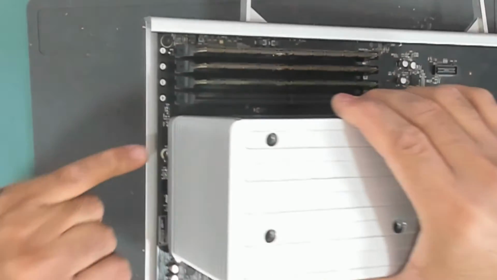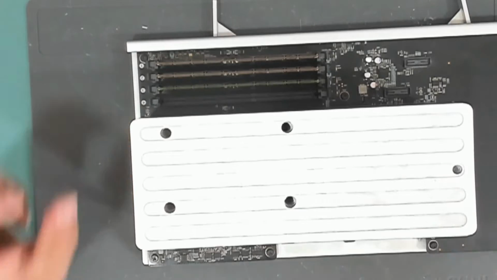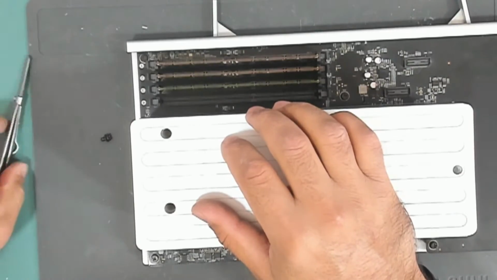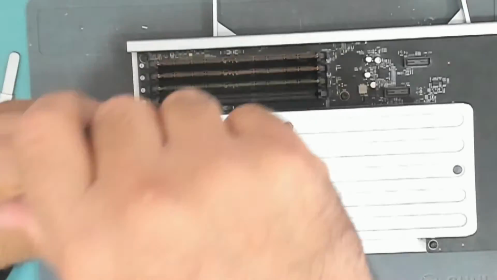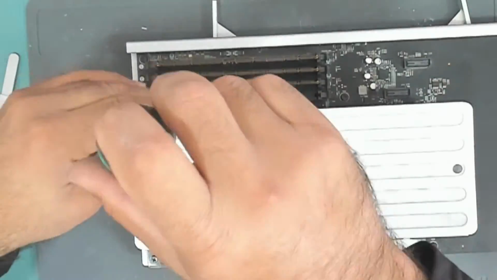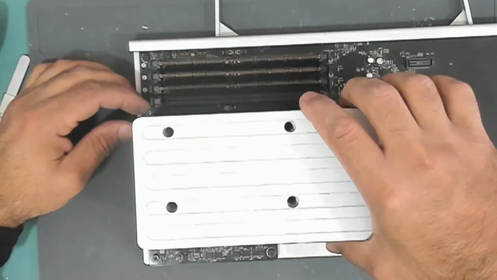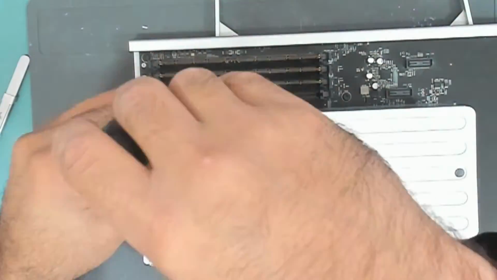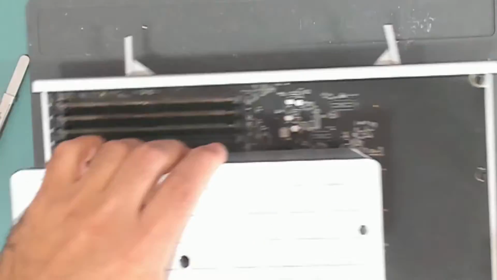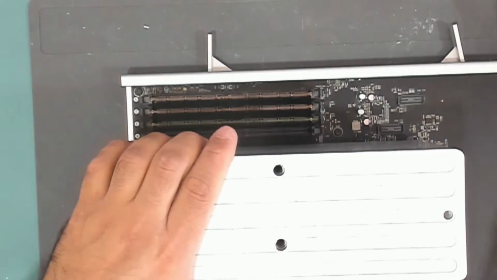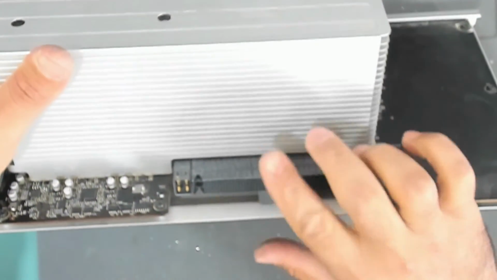We have one bolt here underneath the heatsink, so we need to take the heatsink off again. Okay, let's bring the computer and install this CPU tray and hope it will work.